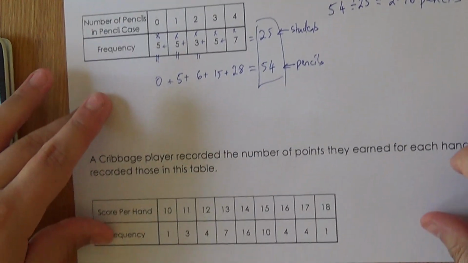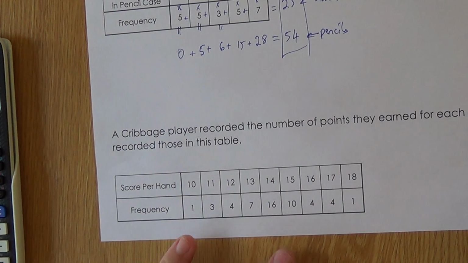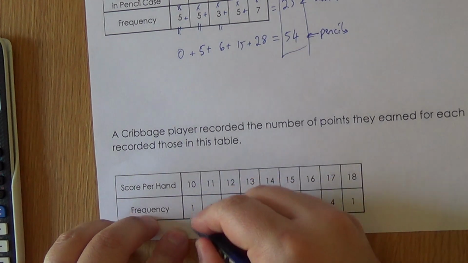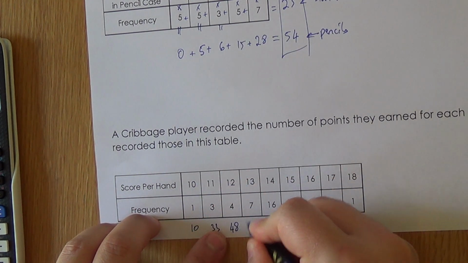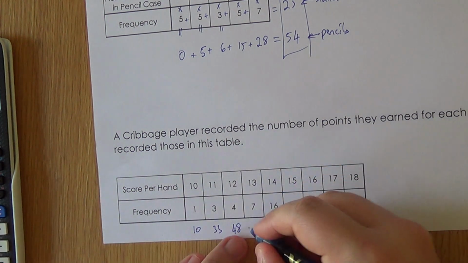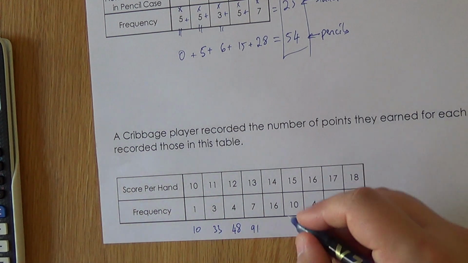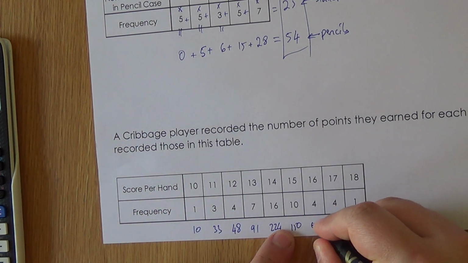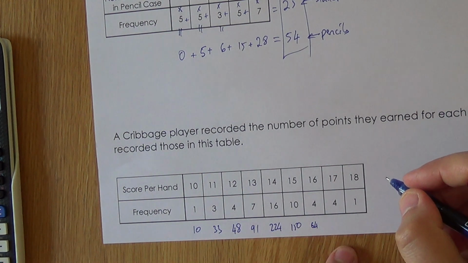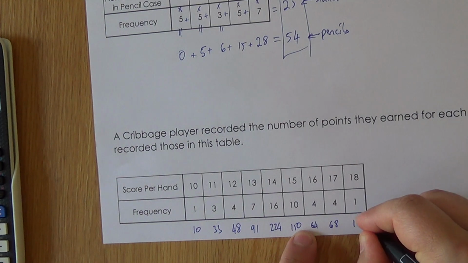So here we've got a card player who's recorded their scores. And the total number of points they've earned can be found in the same way. 1 hand of 10 is 10, 3 hands of 11 is 33, 4 hands of 12 is 48, 7 13s is going to be 91, 14 16s is going to need a calculator, I can't do that in my head, 224, 15 10s is 150, 16 4s is 64, 4 17s are 68, and an 18 is 18.